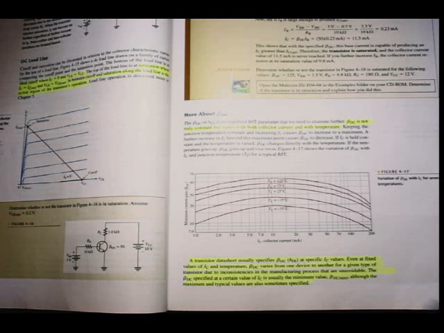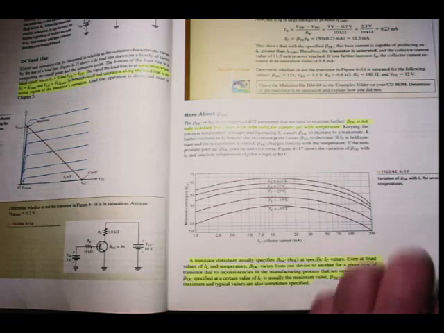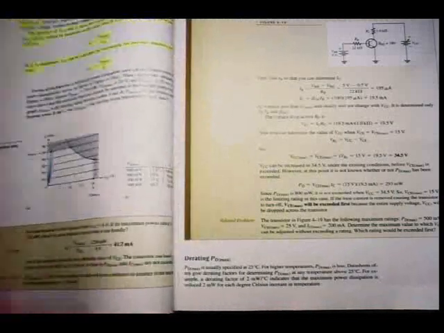Important. We will see later when we discuss amplifier circuits and biasing circuits why it is important: because this beta, of course, as you can imagine, features highly in amplifiers. The beta DC specified at a certain value of IC is usually the minimum value, beta DC min, although the maximum and typical values are sometimes specified. It's not even always specified, but we will see it when we discuss the transistor's data sheet as well.